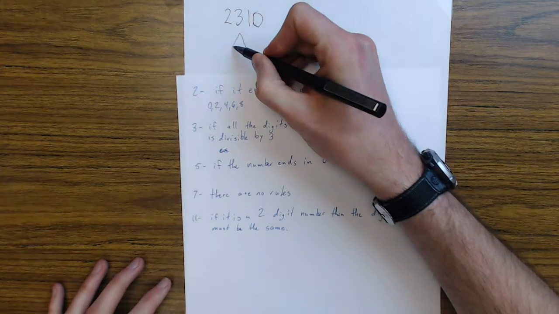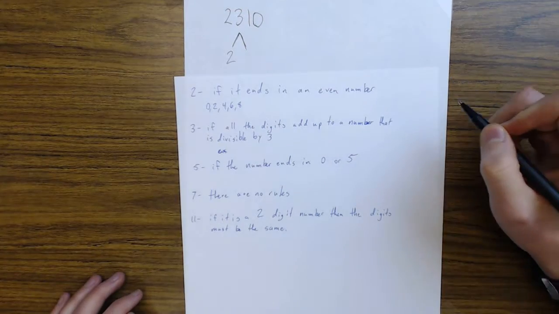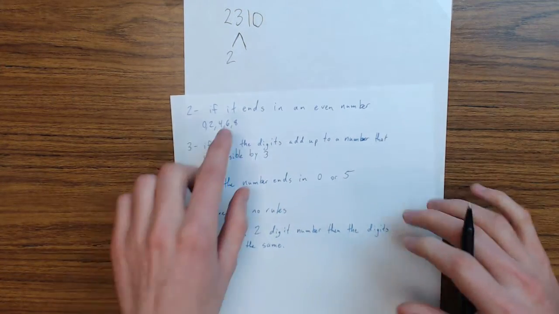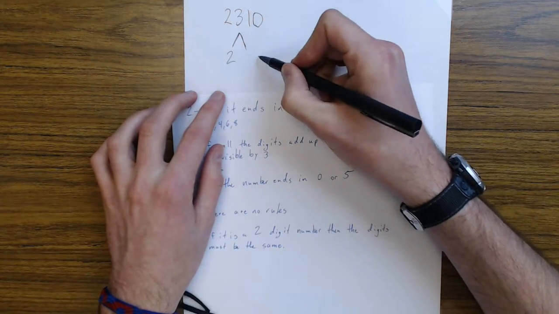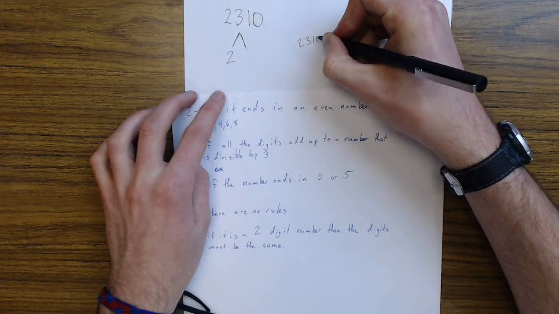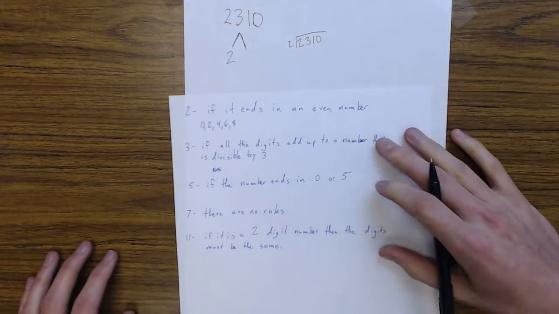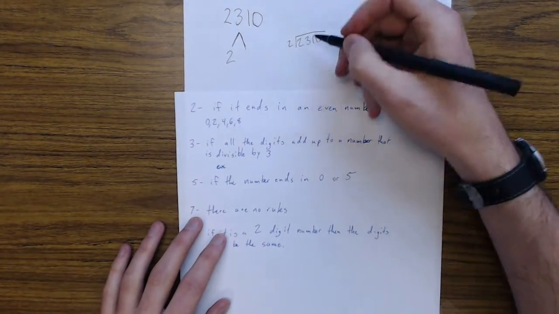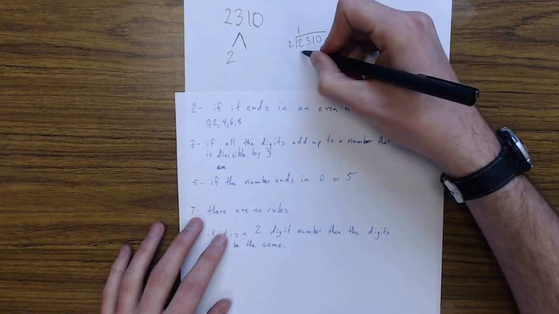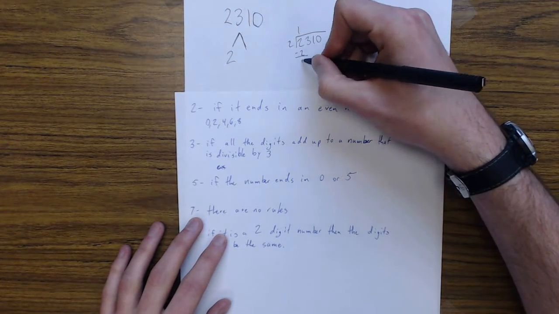So I'm going to make a little factor tree here, and I'm going to put a 2 there. Now the way I figure out what number goes here is I just take 2,310, and I'm going to divide it by 2. Well, 2 goes into 2 one time. Bring our 2 down here. 1 times 2 gets this number. Subtract and we get a 0.